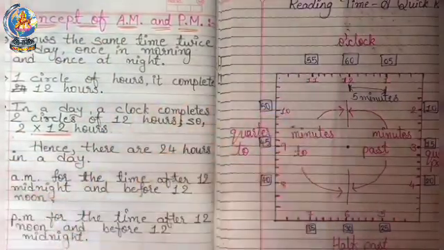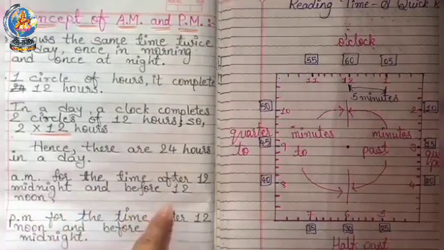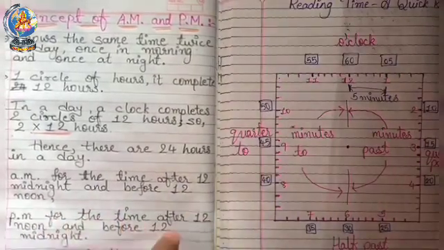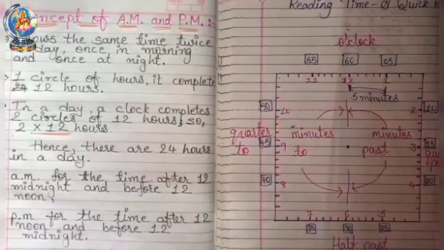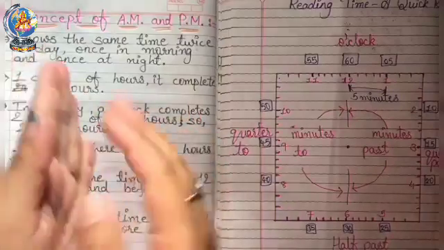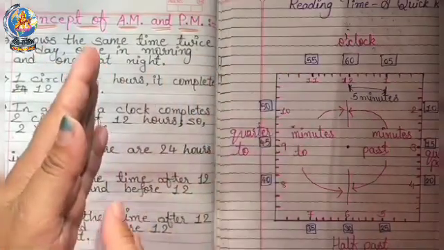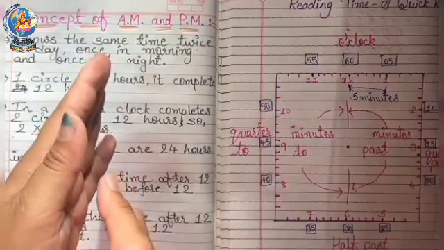Then PM is for the time after 12 noon and before 12 midnight. Now PM, you had your lunch, right? So after that time of 12 o'clock up to the night 12 o'clock. Okay, so that is PM.